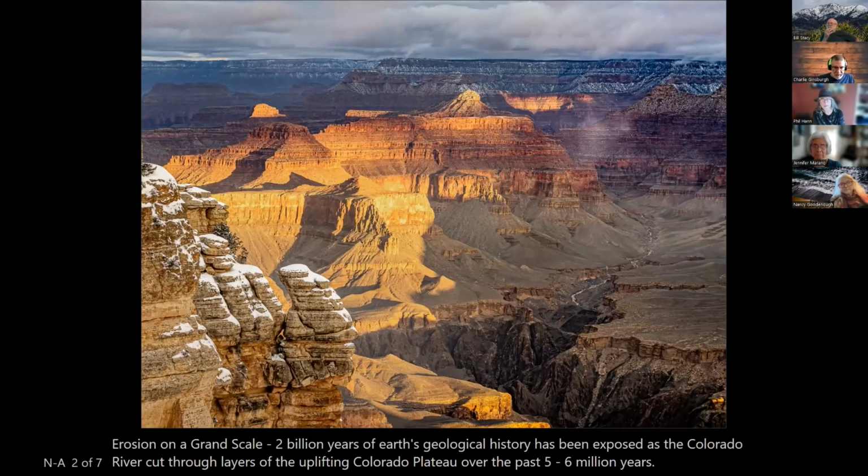Erosion on a grand scale. 2 billion years of Earth's geological history has been exposed as the Colorado River cuts through layers of the uplifting Colorado Plateau over the past 5 to 6 million years.